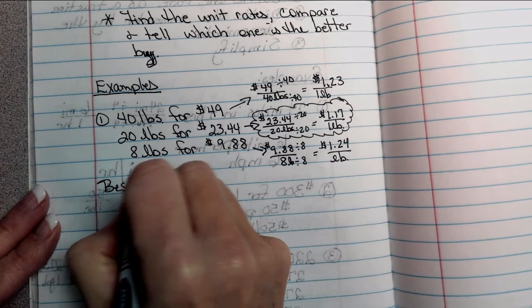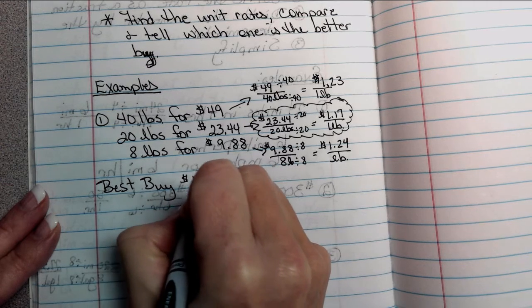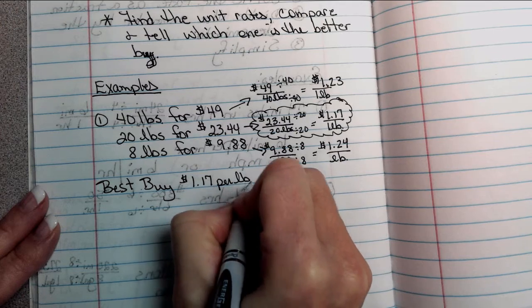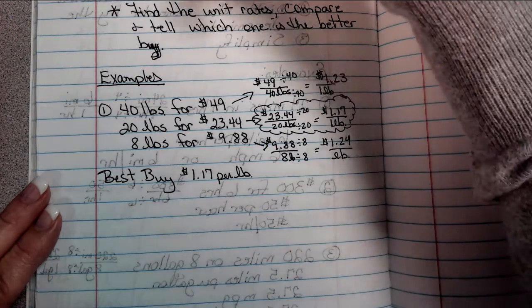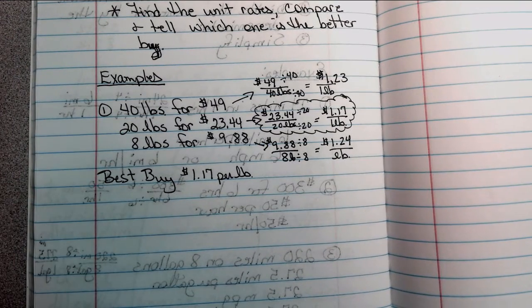So the best buy is $1.17 per pound. Okay? That's what we want, but you had to do a little work to get there. You couldn't just tell from the beginning information. You had to divide it on out and find that unit rate. Okay? All right, let's do another one of those.